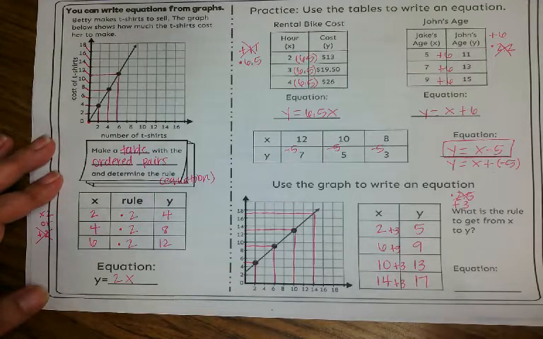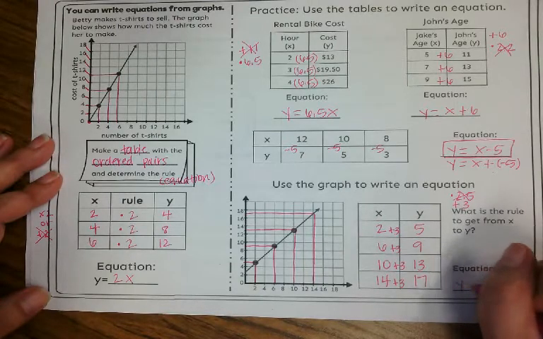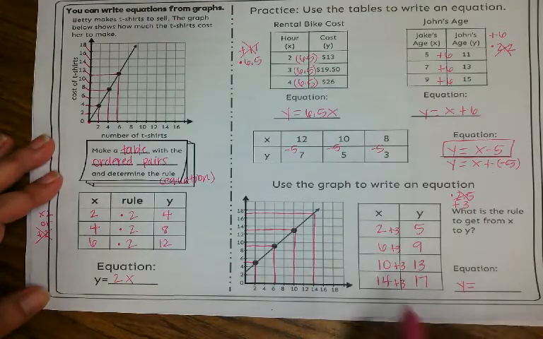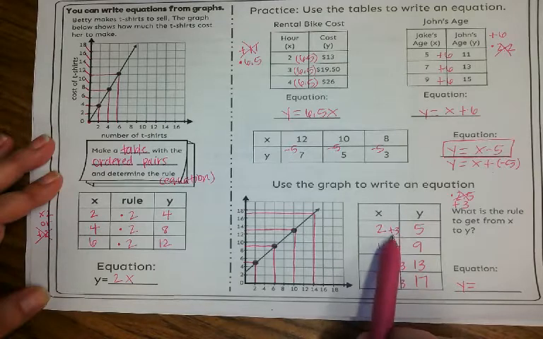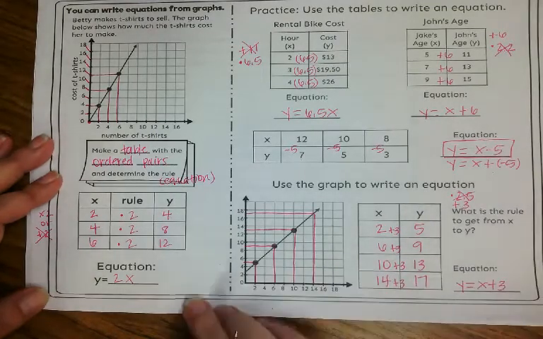So we've found our relationship, and we're going to write that in the form of an equation, y equals, and then the change that's happening to our x values is we're adding 3. So y equals x plus 3.